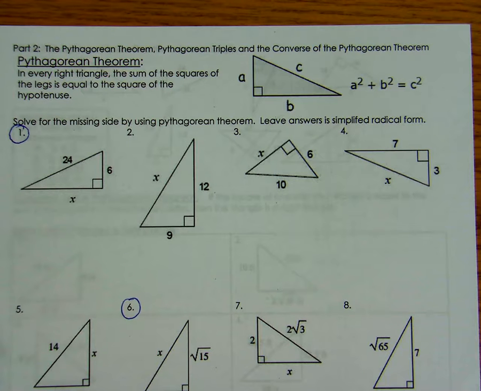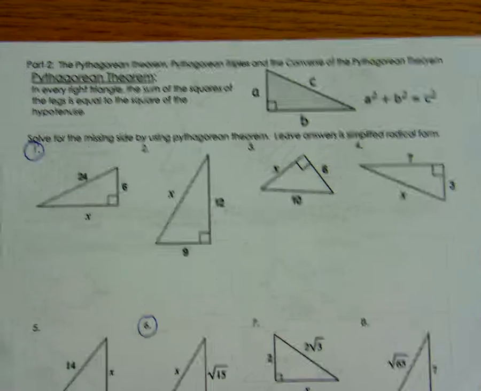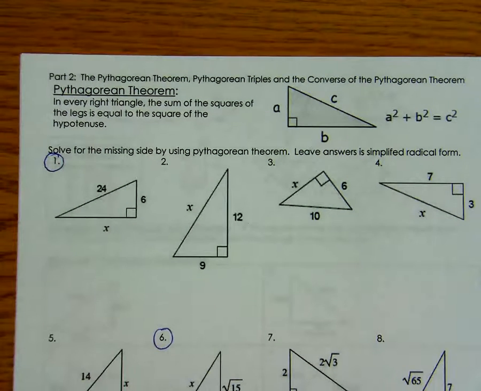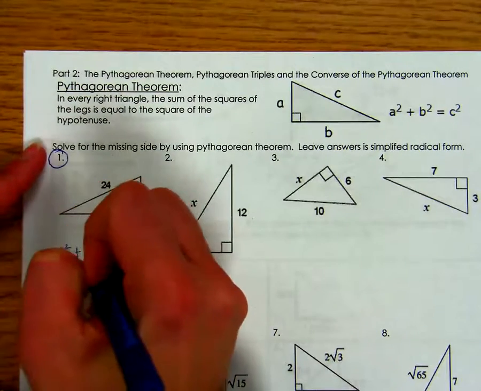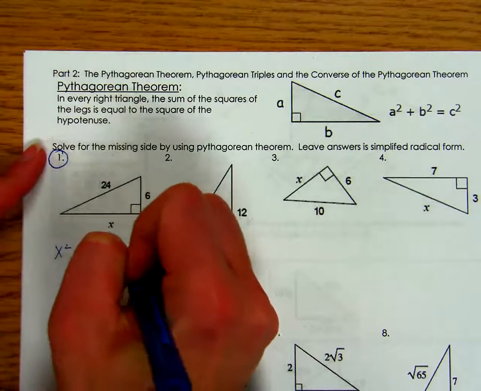For number 1, I want to solve for x. Remember, the Pythagorean theorem states that in every right triangle, the sum of the squares of the legs is equal to the square of the hypotenuse. The hypotenuse is always the longest side of a right triangle. So for number 1, x is a leg, and then 24 is my hypotenuse. So I'm going to have to say x squared plus 6 squared equals 24 squared.